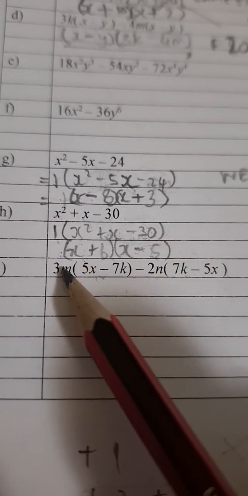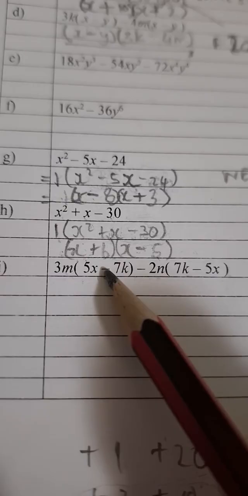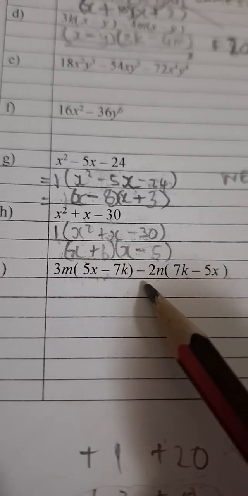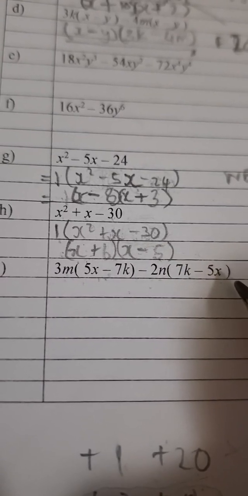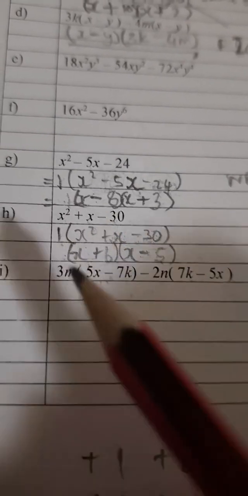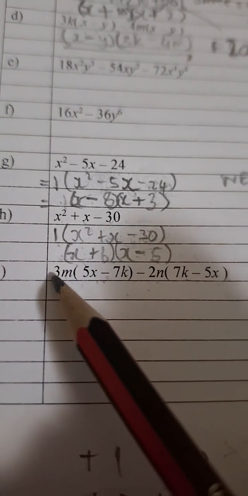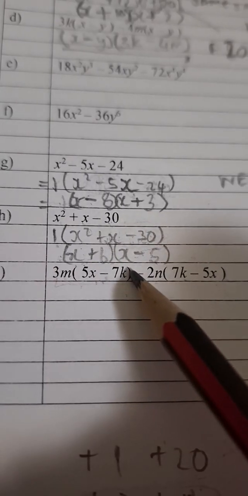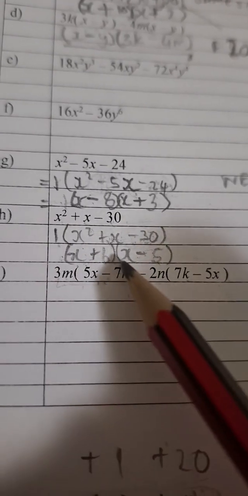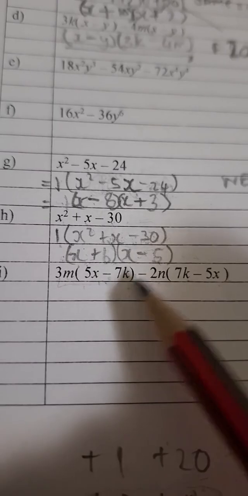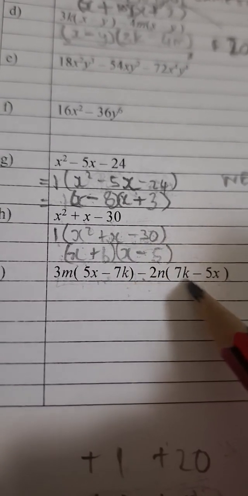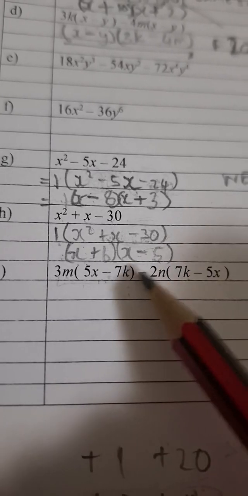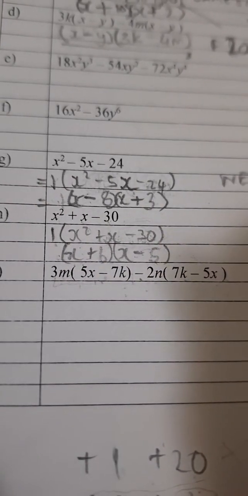So this is 3m into 5x minus 7k, minus 2n into 7k minus 5x, close bracket. I hope you guys can count. We have 1. So this is one term combined. The minus sign separates the second term. This is 2. So there are 2 terms in the expression.